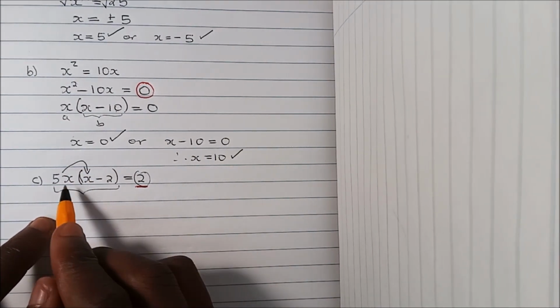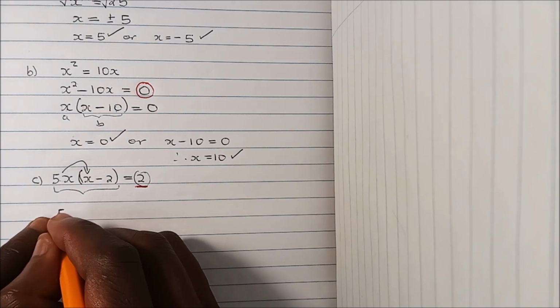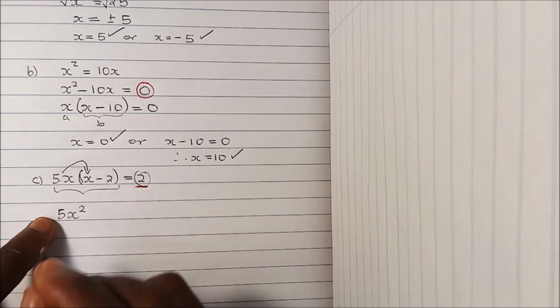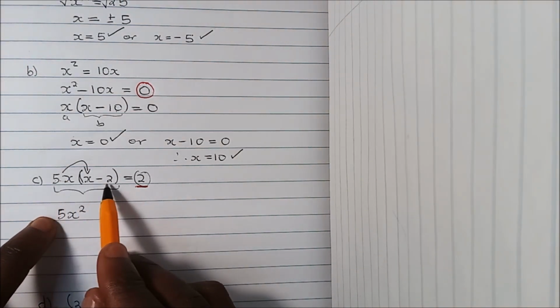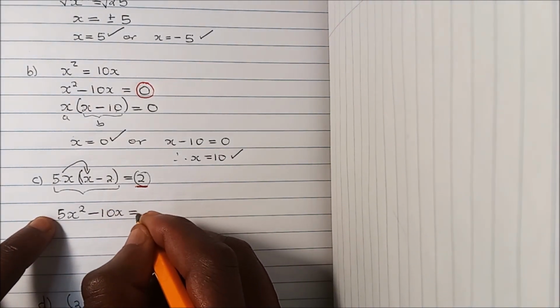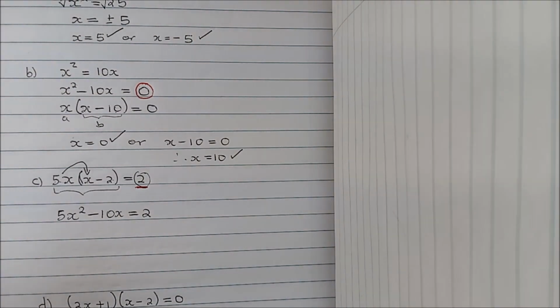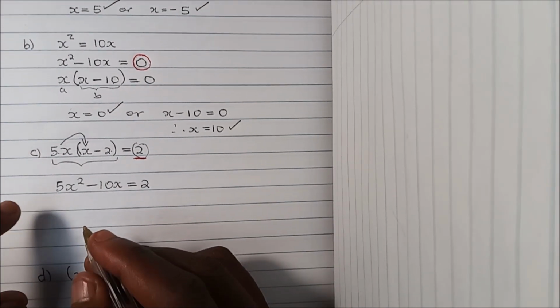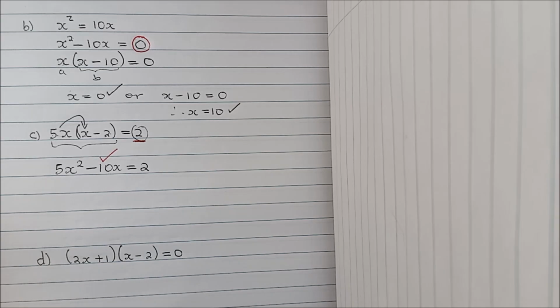So it's just going to be 5x times x. That gives us 5x squared. And then 5x times negative 2. That gives us negative 10x equal 2. Now we're doing things step by step. We have removed the brackets.